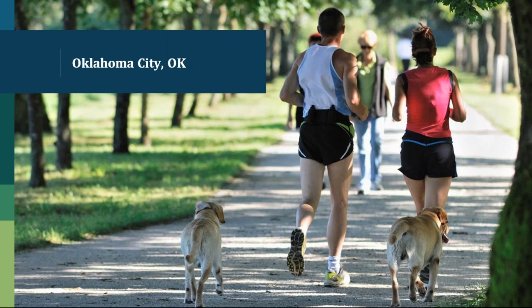So the local business community, working with the local chamber, came together with these community partners to invest and strengthen the city. That's really made a huge difference.